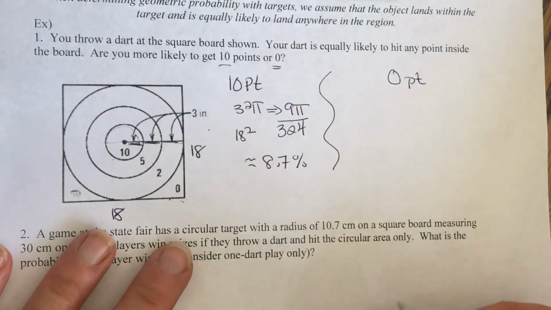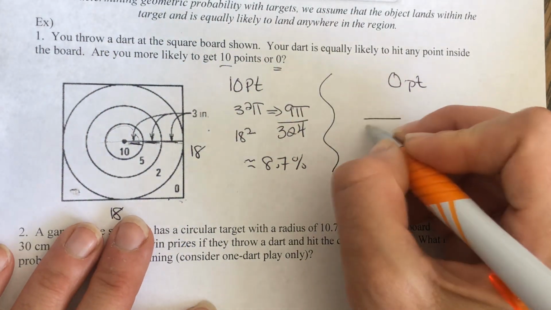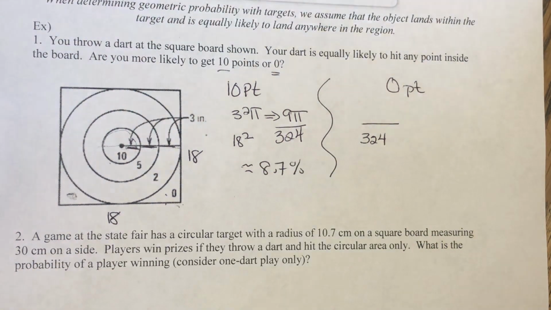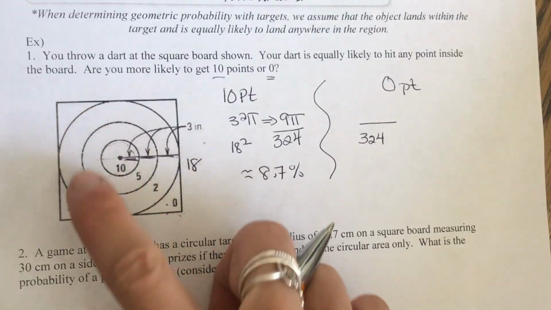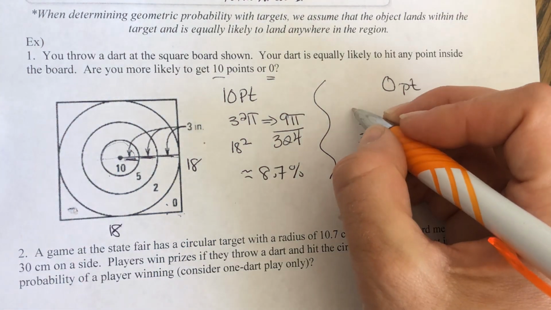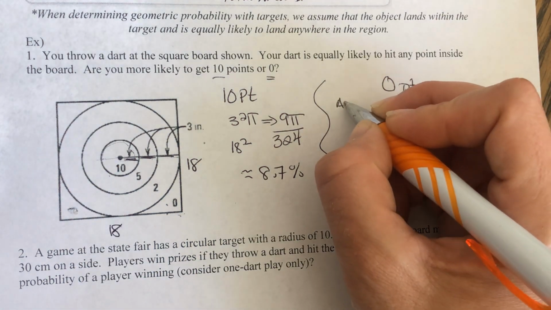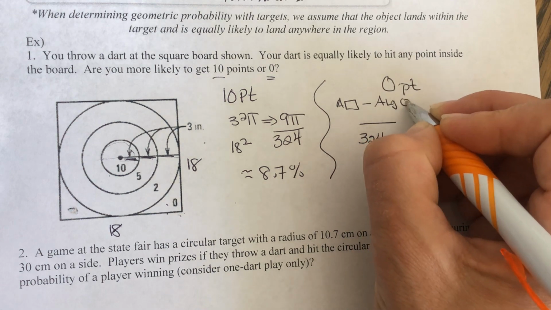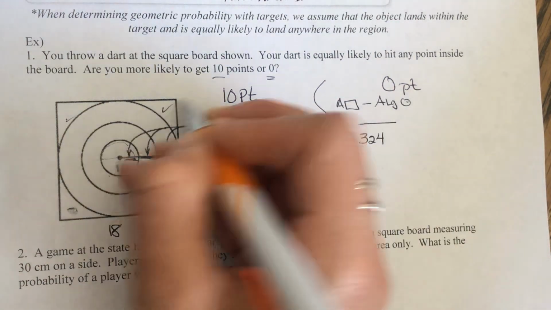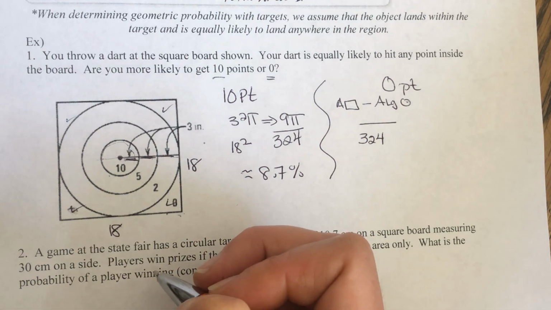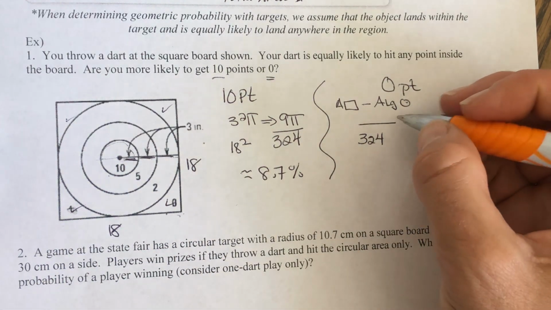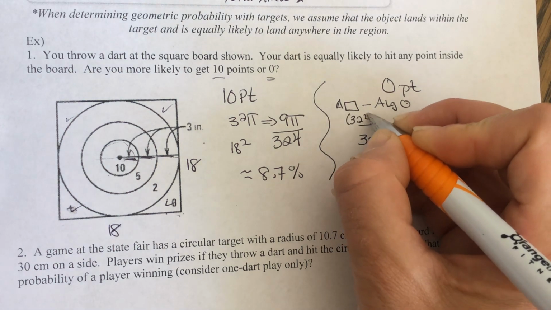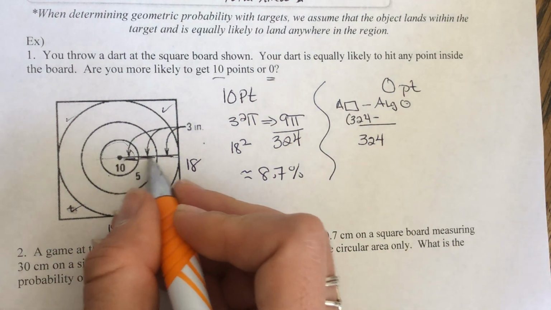Okay, let's figure out the 0. Well, we know the bottom is 324. What's the probability I get 0? To land here, you have to find the area of the square minus the area of the large circle, and that'll give me this outside region. So the area of the square, we all know, use parentheses, is 324 minus, well, what's this radius?